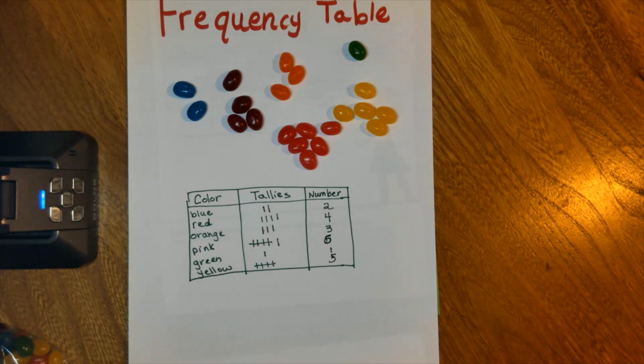Now, normally frequency tables are used when you survey somebody, you ask them a question. Like if we were all together, I might say, what's your favorite flavor of jelly bean? And then ask you different flavors like watermelon, orange, strawberry, and you would raise your hand for your favorite, and as I'm counting them, I would make my tallies, add those tallies up at the end, and we could figure out the favorite flavor of jelly beans for 4th grade.